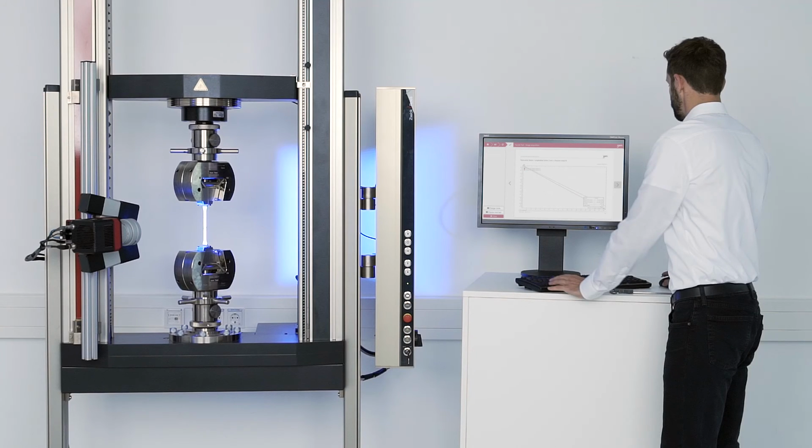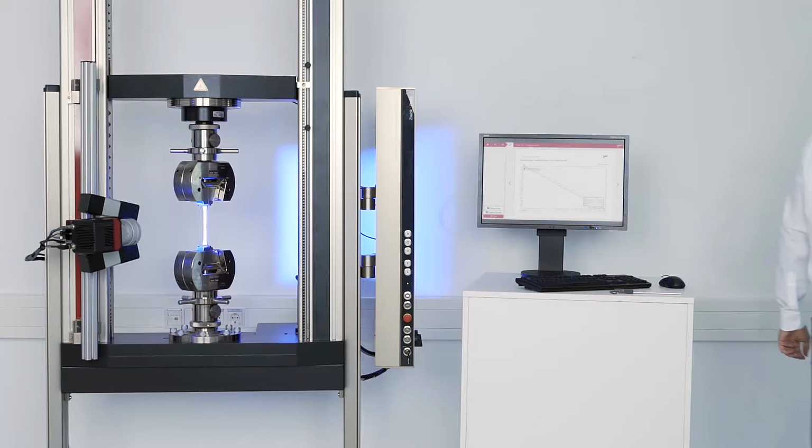In conclusion, with the new Interfaz Kiosk interface for material tests, you can create complete evaluations of tensile tests including extensive reports.